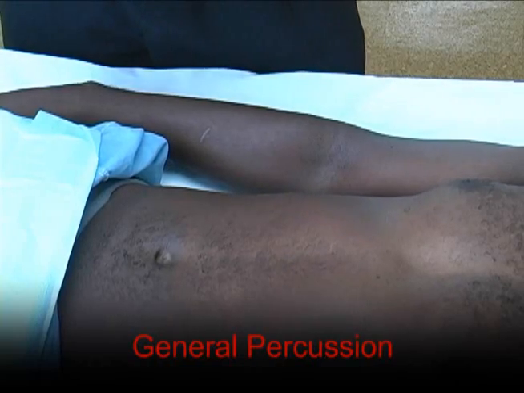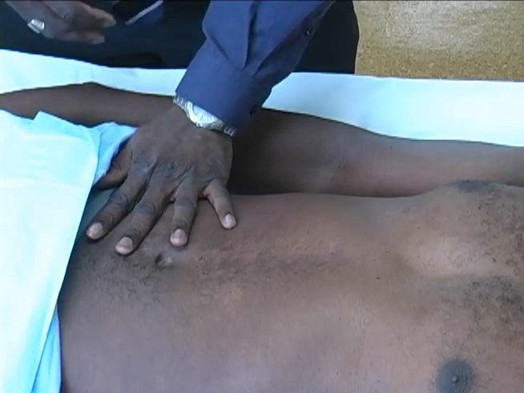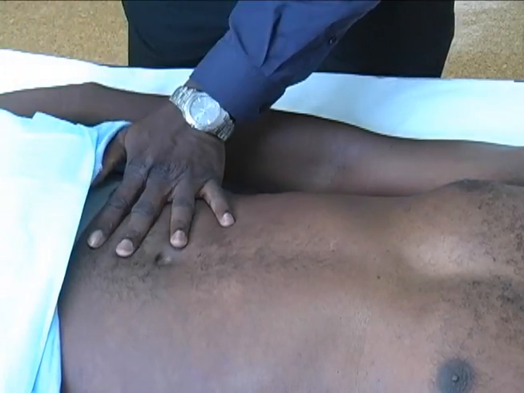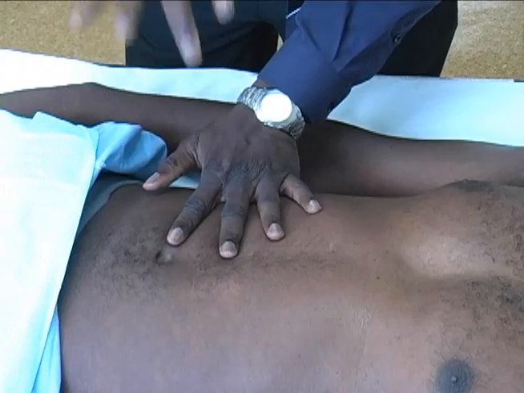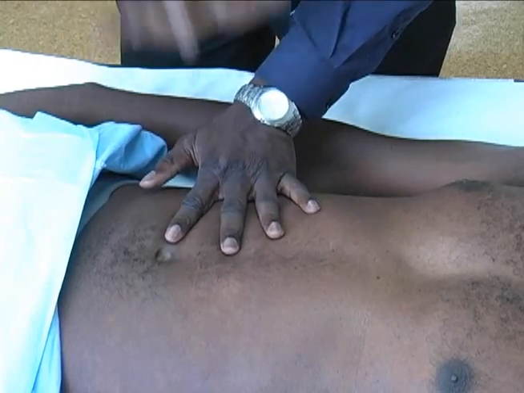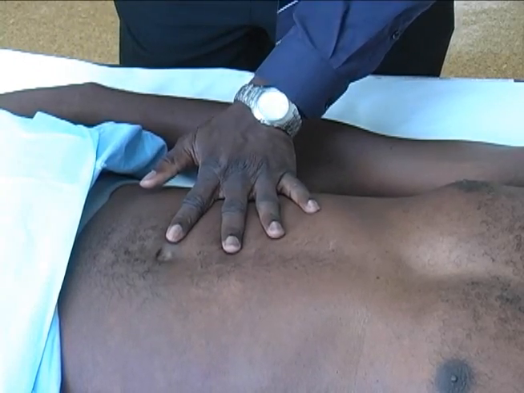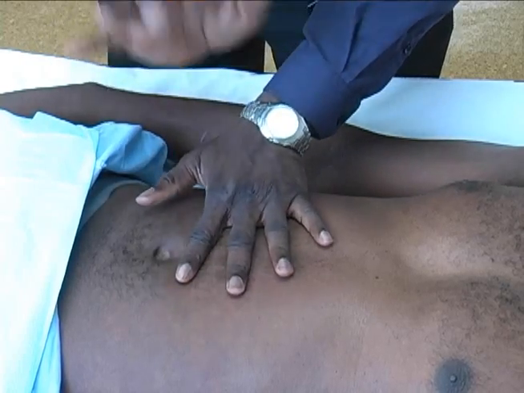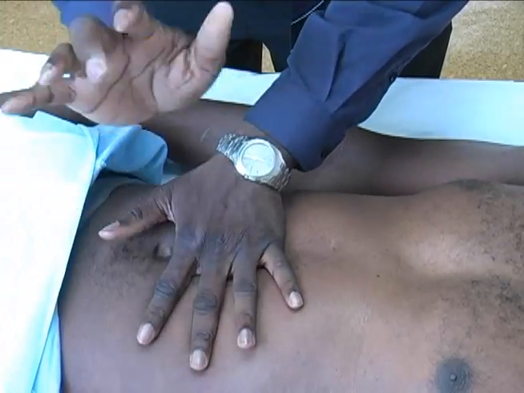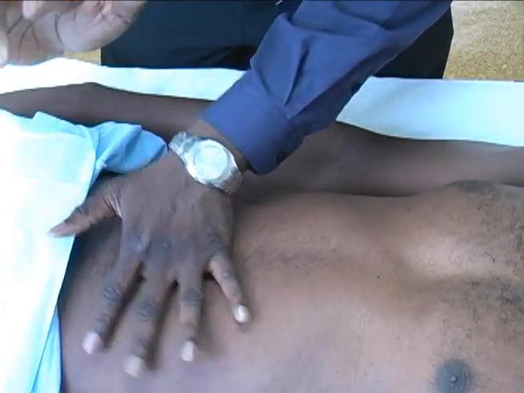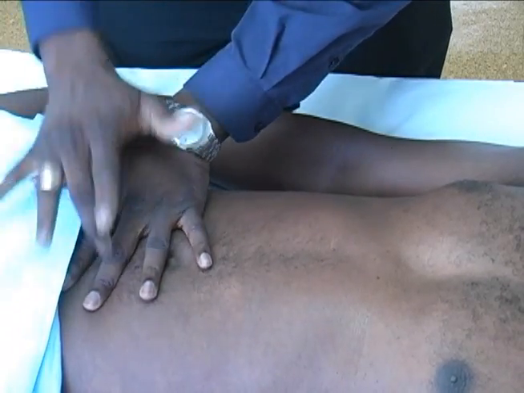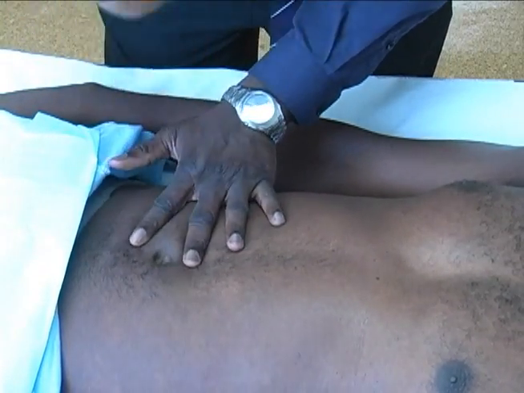For general percussion of the abdomen, start percussing in the right lower quadrant with the right hand resting on the abdominal wall. Percuss up to the right upper quadrant, then to the left upper quadrant, then percuss the left lower quadrant, and end in the periumbilical area.